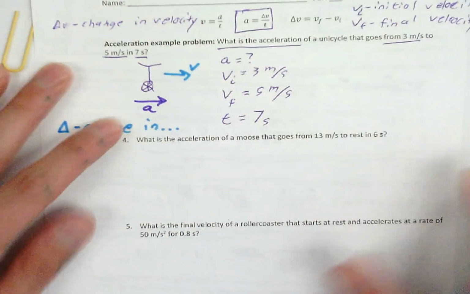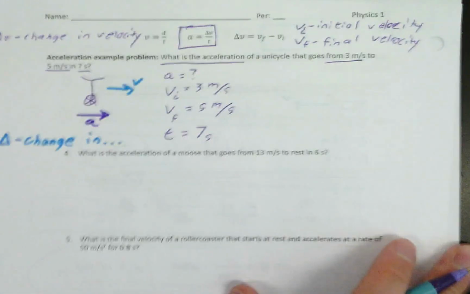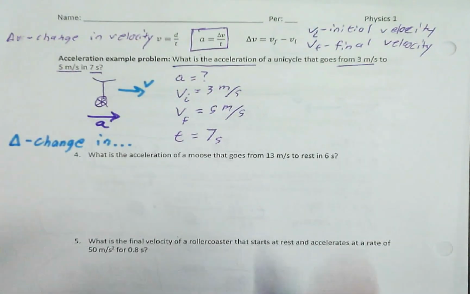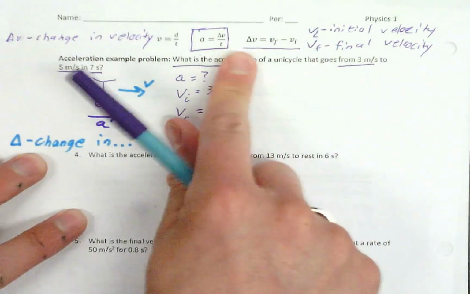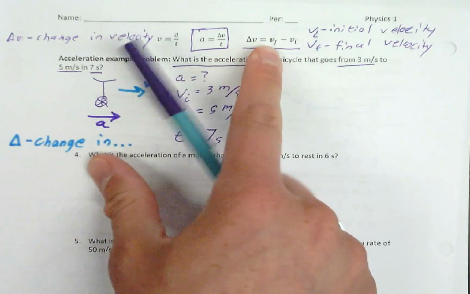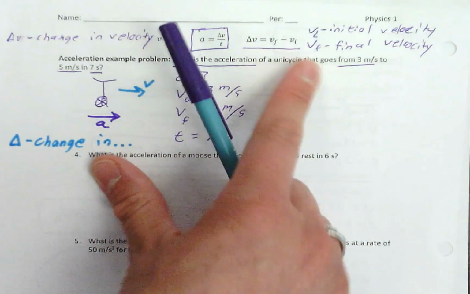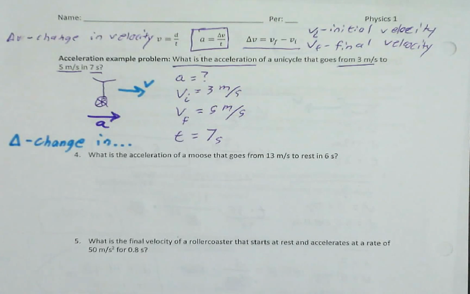And you may be saying to yourself, okay, great, Mr. B, I know what it is. I have no idea what to do with that. Here it is. Here's how you find delta V. You take the final minus the initial. So you take what you ended up with minus what you started off with, and that is your change. That's your delta V. And then you use that to solve the A equals delta V over T.